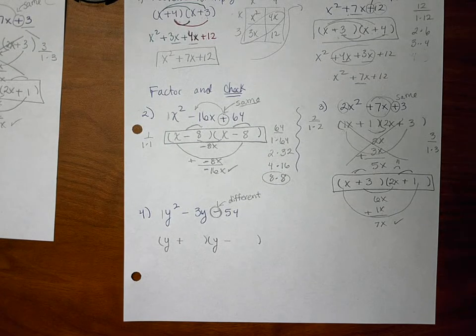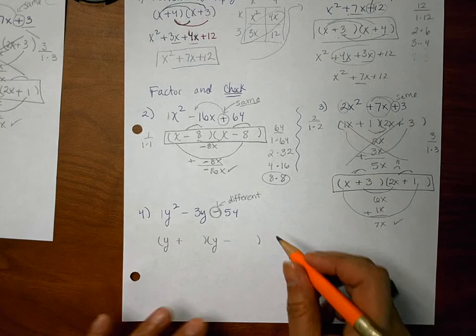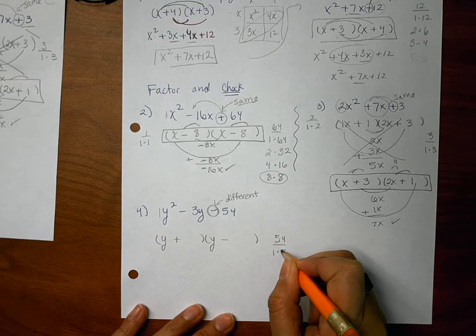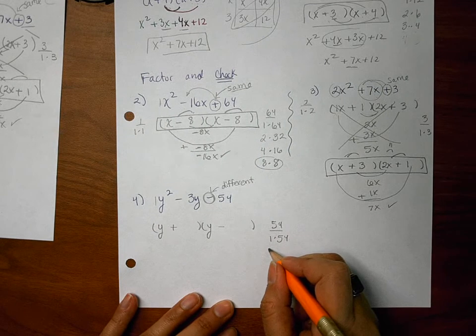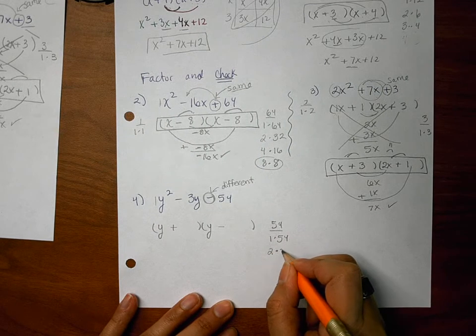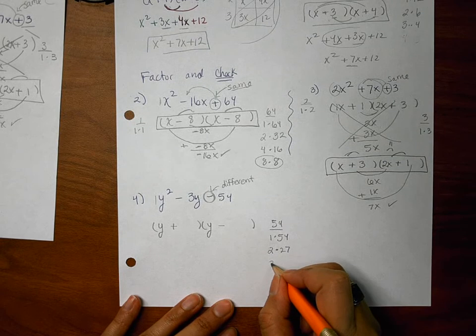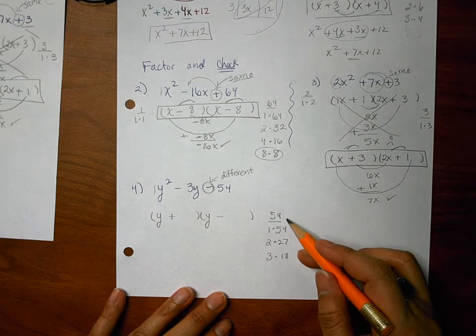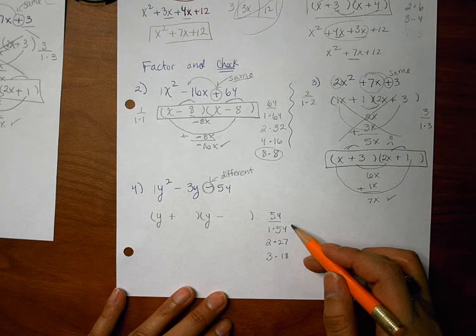We don't know which one's which. We just know one's positive, one's negative. You can put minus plus, plus minus. It does not matter because we're going to check it anyway to see if it works. And then you list your factors of 54 in order, always starting with 1. 1 and 54, it's even, so 2 goes into 54. 2 times 27. 3 goes into 54. Use your calculator. 3 times 18.